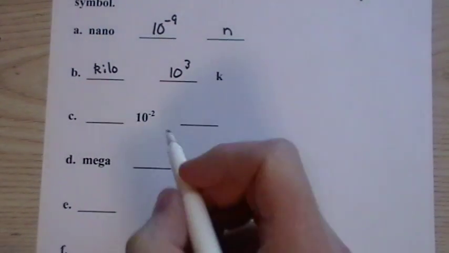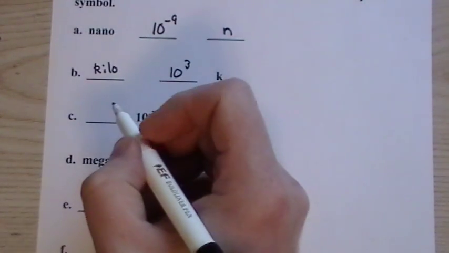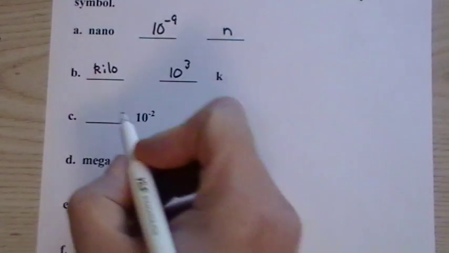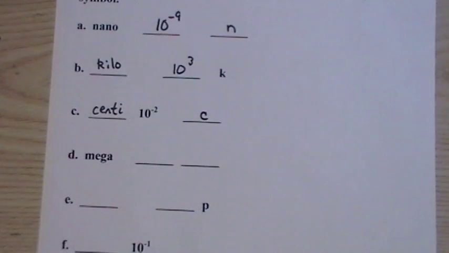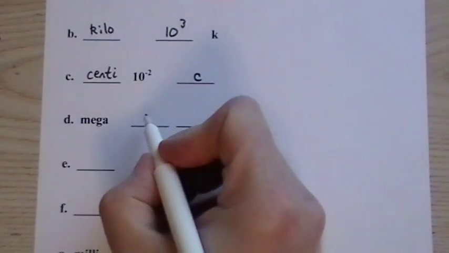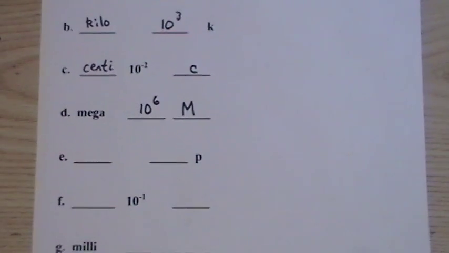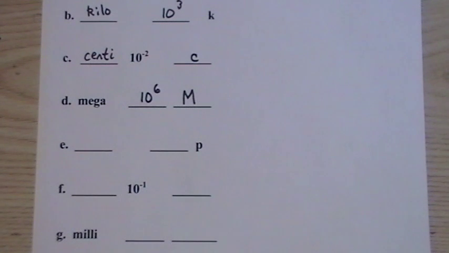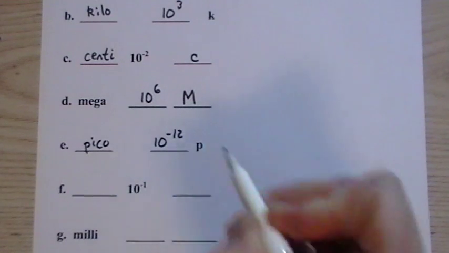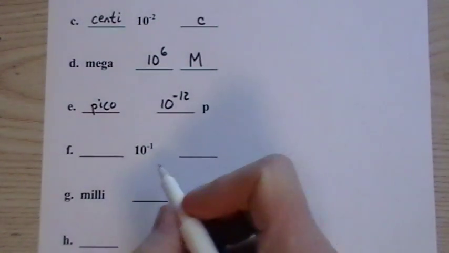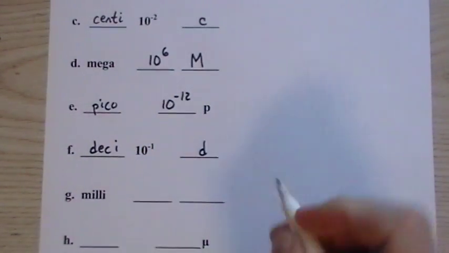And then we have 10 to the minus 2. It's not specified the symbol or the name, so we have our prefix, centi, and that will be lowercase c. Then we have mega. That's a million, that's 10 to the 6th, and that's capital M, as opposed to lowercase m. Make sure that you get that capital. Lowercase p is pico, and that's 10 to the minus 12. Then on this side would be deci, and this would be lowercase d, 10 to the minus 1.